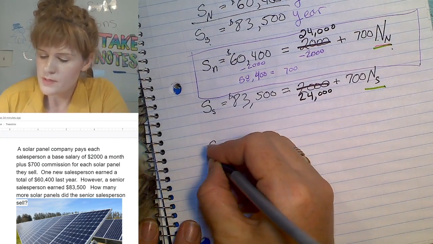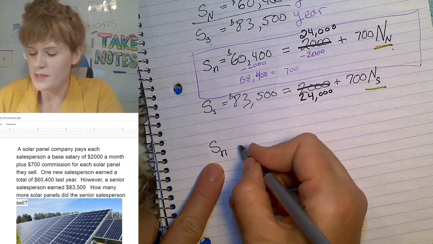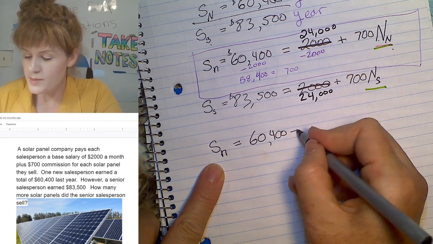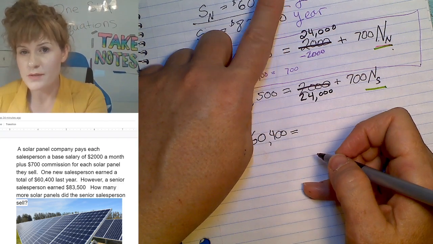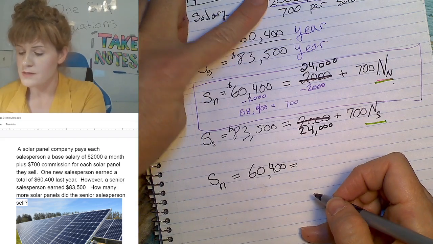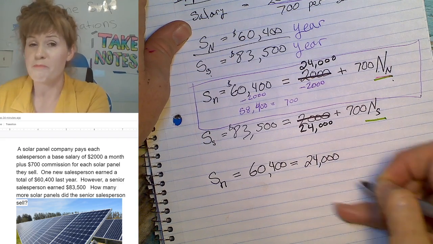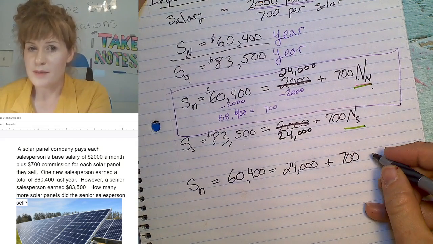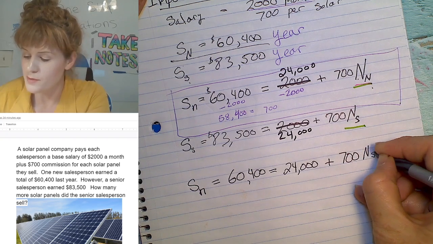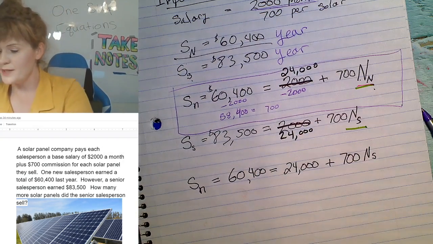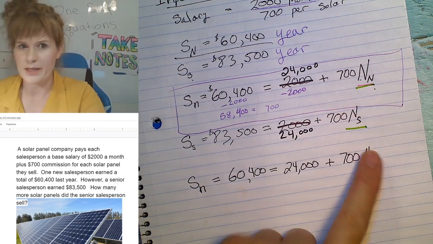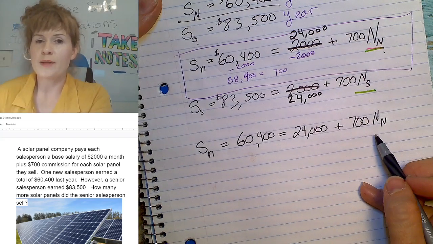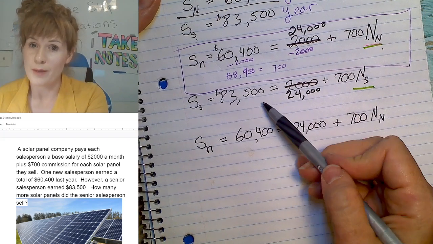Okay. So the salary of the new salesperson equaled $60,000 last year. And that was equal to $2,000 a month times 12 months. So that's $24,000 in base salary plus $700 times the number of solar panels sold by the new salesperson. Oops, not senior, new. Gosh, I almost made another mistake. Let's solve for the number of panels sold by the new salesperson before I move on.